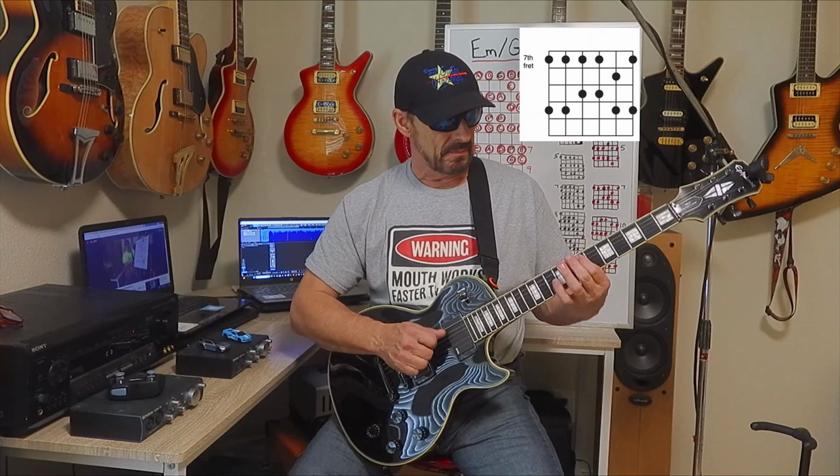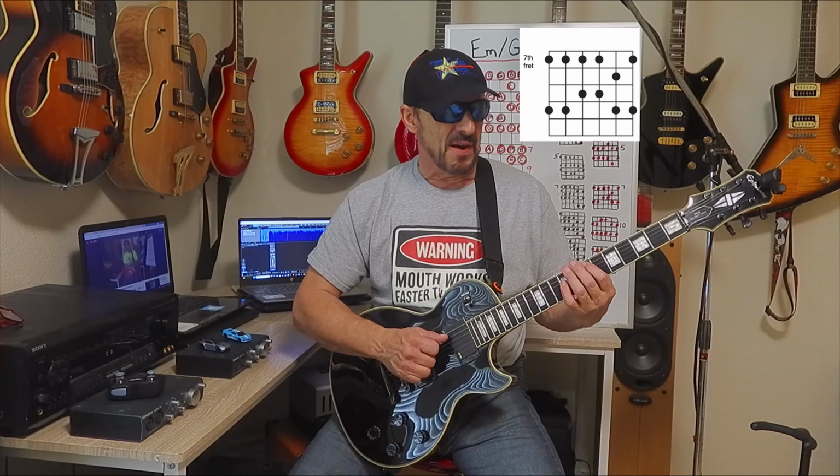I reference where that E note is. It's on the A string. So if I find that E note, that's how I find my way around almost everything. I know where the root note is for whatever position I'm in, and so I don't get lost. But that's how I find it.